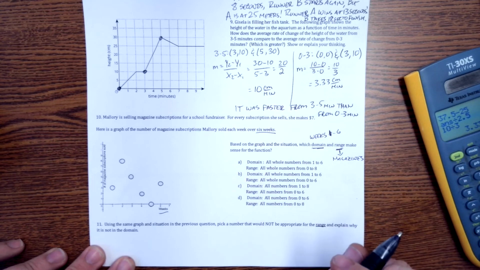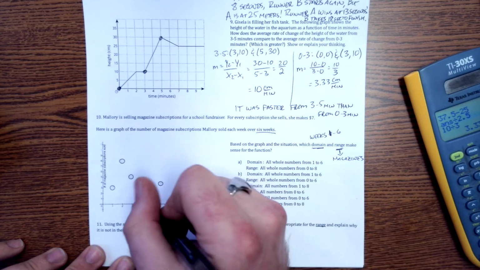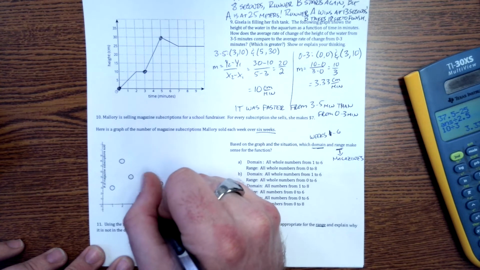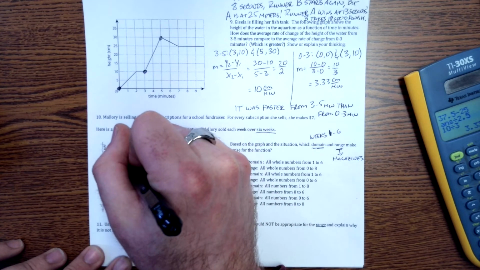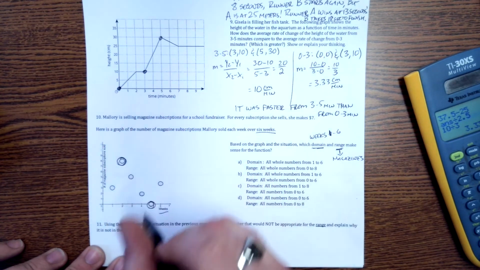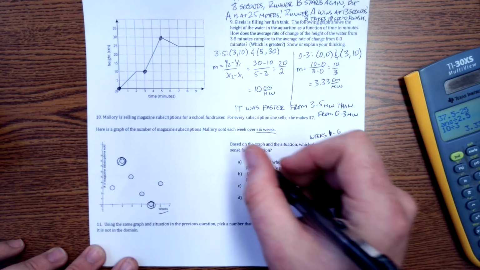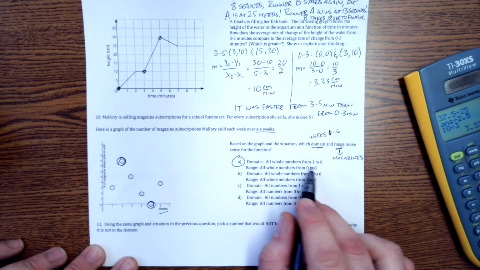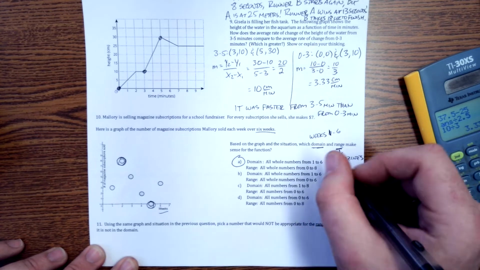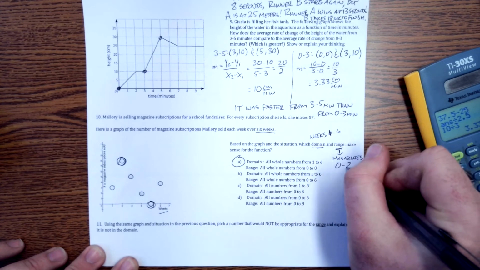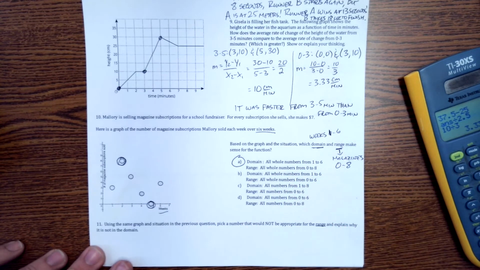And it doesn't really make sense to sell a fraction of magazines. So it looks like on week 5 she didn't sell any, but on week 2 she sold 8. So it looks like the domain, all the whole numbers from 1 to 6, and the magazines 0 through 8, but only whole numbers.